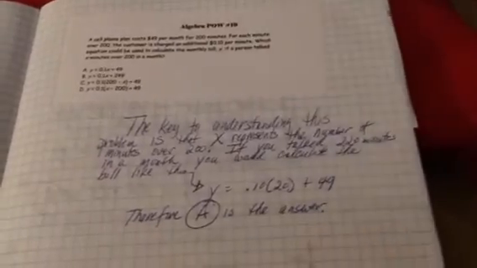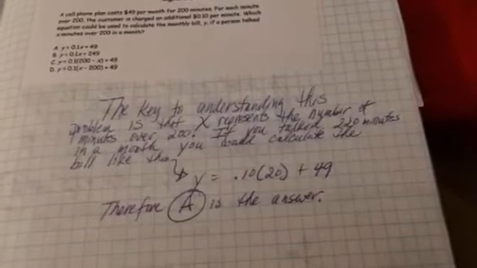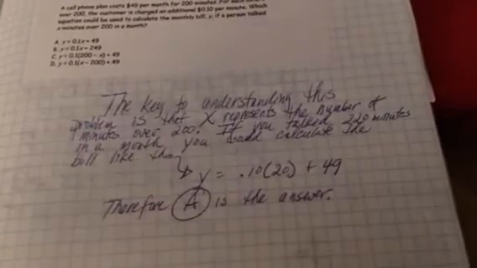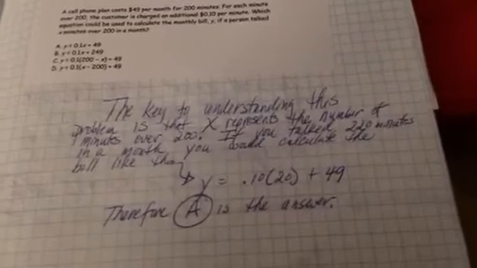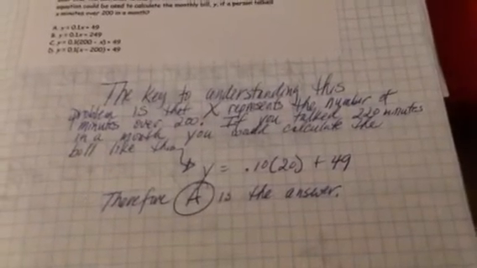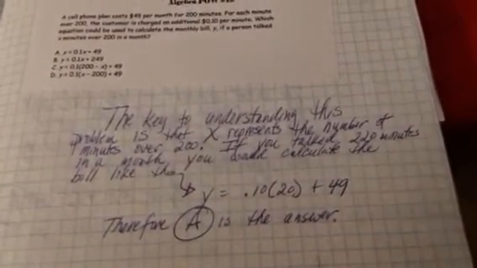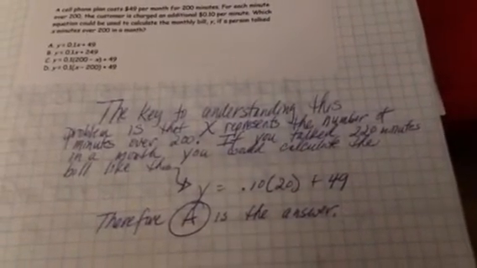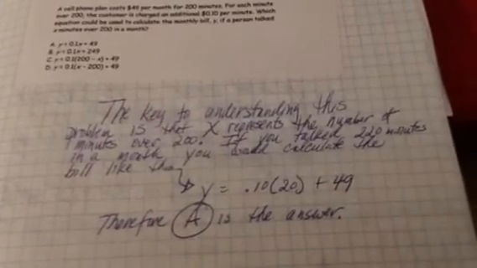Okay, POW number 19, the answer to this one is A. The key to understanding this problem is that X represents the number of minutes over 200. If you talked 220 minutes in a month, then you would calculate the bill like the example that I put right there. If you picked D as an answer, you thought you had to take 220 minus 200, which would give you 20 that you're multiplying by.